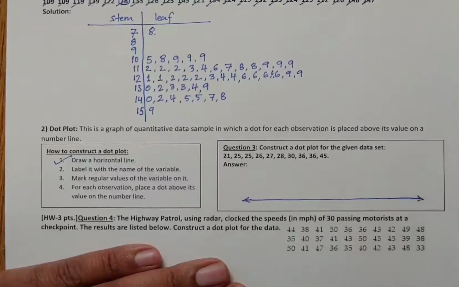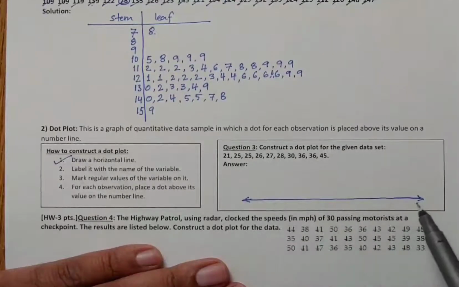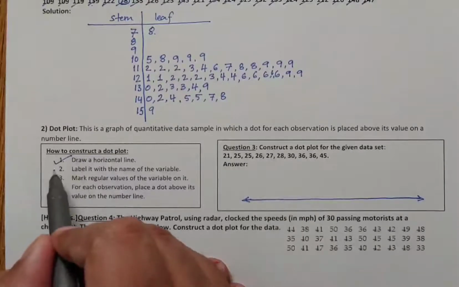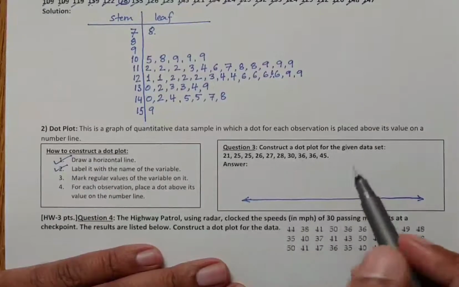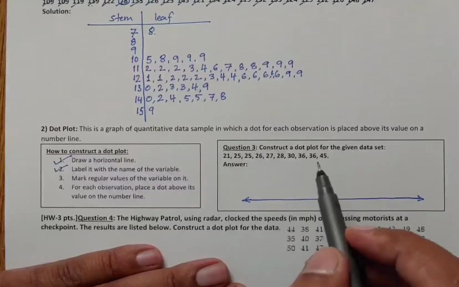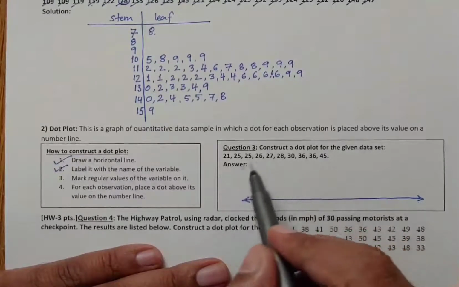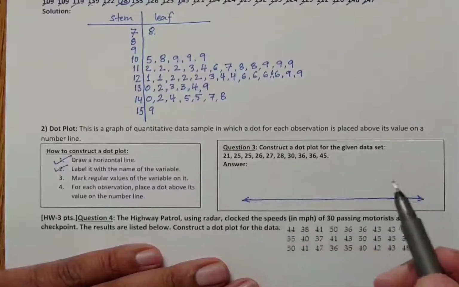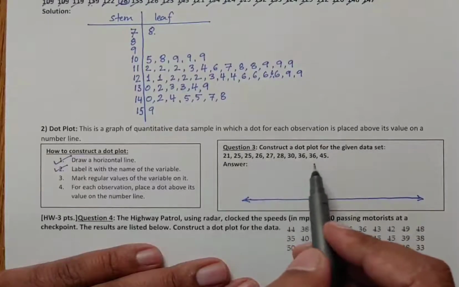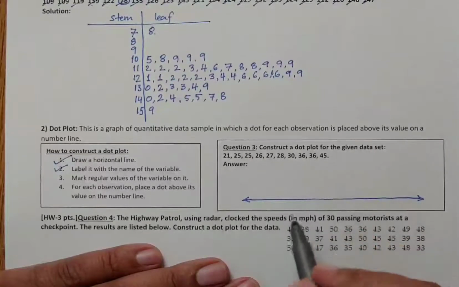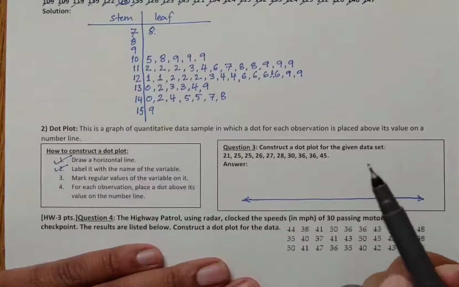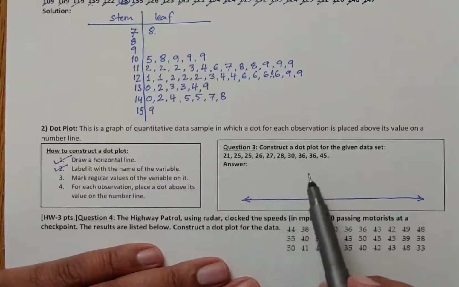Actually the line is the number line. We make the number line. So we draw a number line and label it with the name of the variable. Now we label it with the name of the variable. We don't have any specific name for this data set. Like if these were the grades, then we could write grades like that. So that's what it says, write the name of the variable. We don't have the name of the variable for this data.